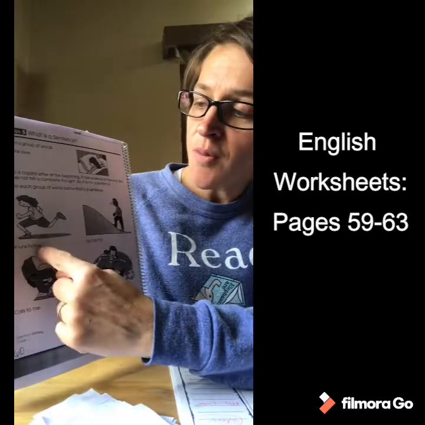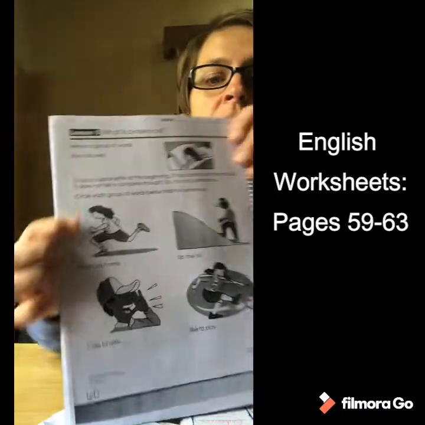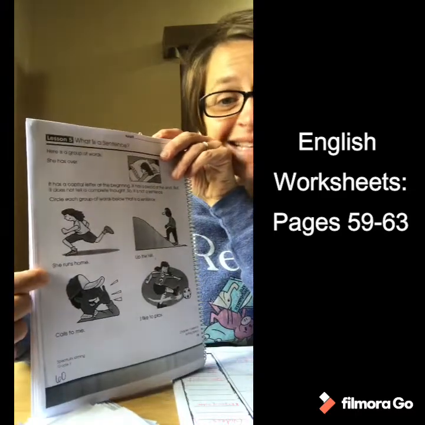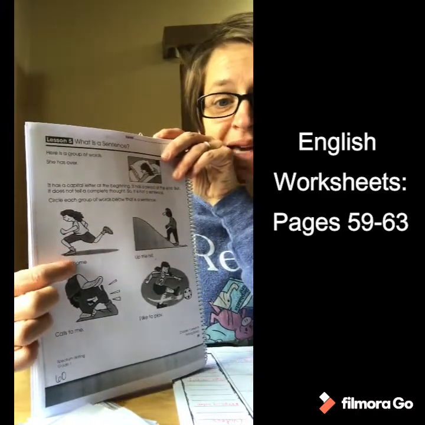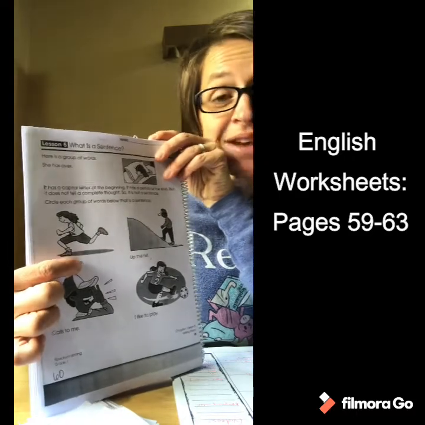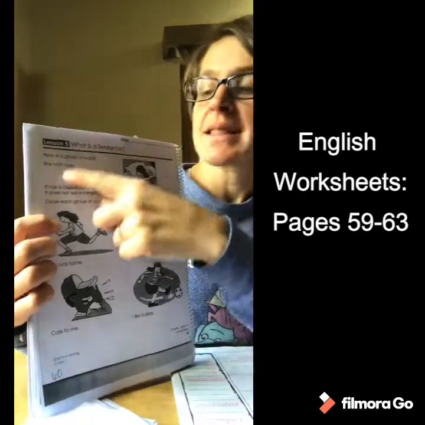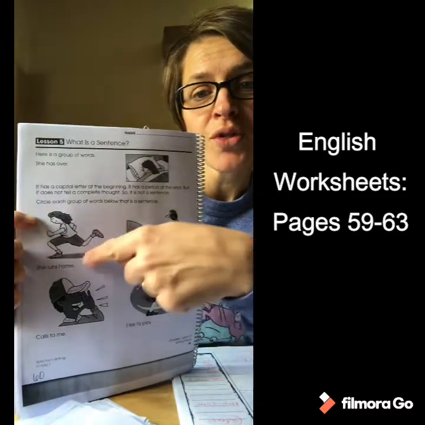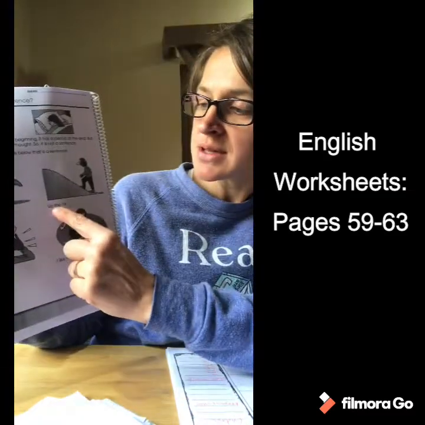She runs home. Does it begin with a capital letter? Does it make sense? Does it have a space between each word? And does it have an end mark? And if it does, then you circle it. So this is a good sentence. So circle this picture.